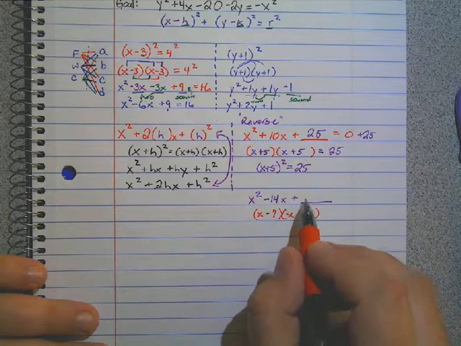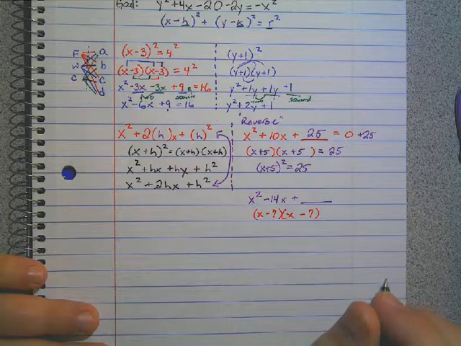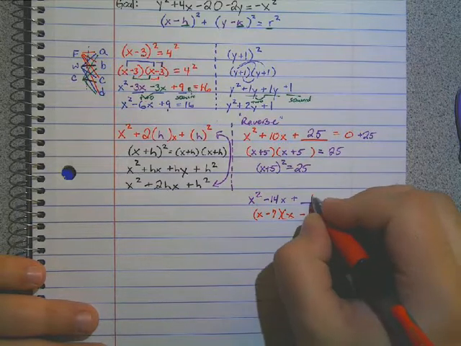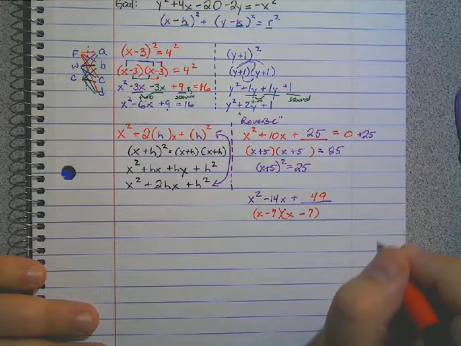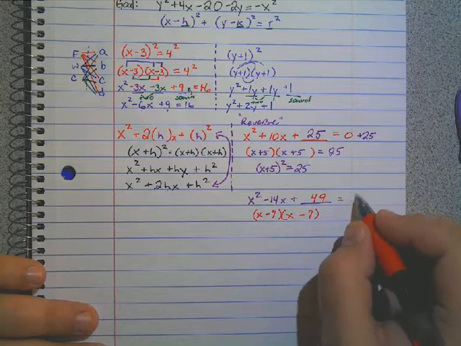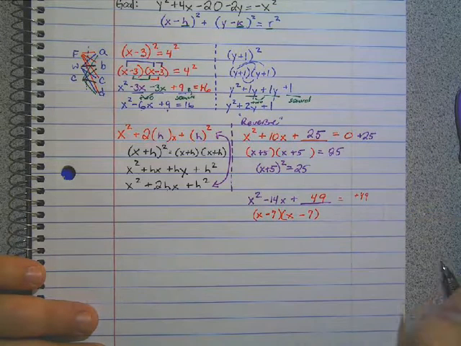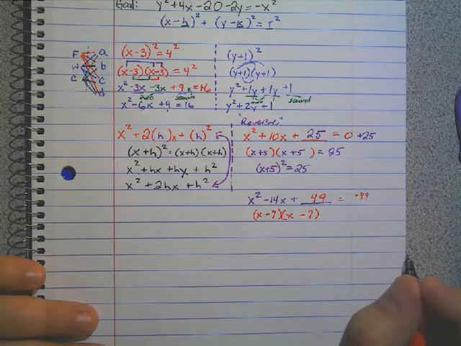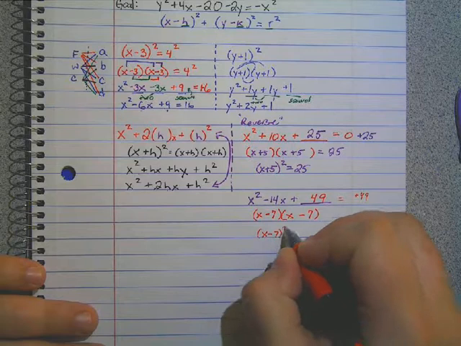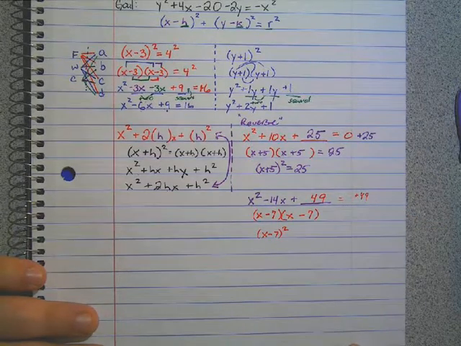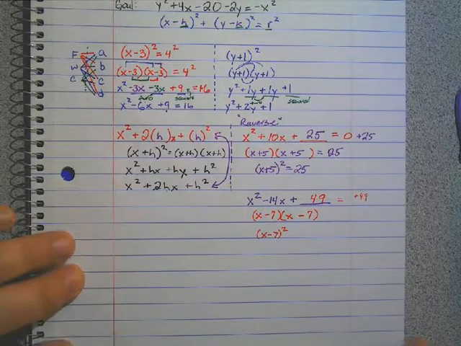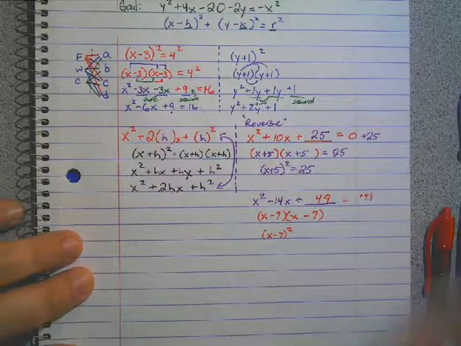X times x is x squared. X times negative 7 and negative 7 times x is going to be negative 14. The question is, what is the last piece supposed to be? What's negative 7 times negative 7? That is 49. Now, this was an expression, not an equation. So normally I would have an equal sign, and I would add 49 on the other side as well. All right, and this means that this is going to be x minus 7 quantity squared.